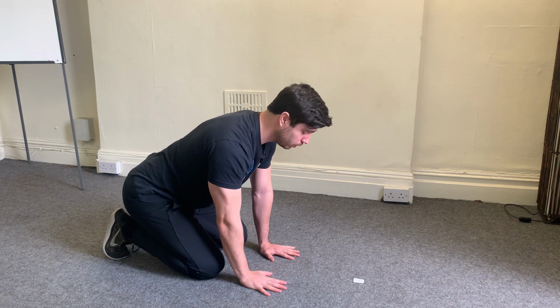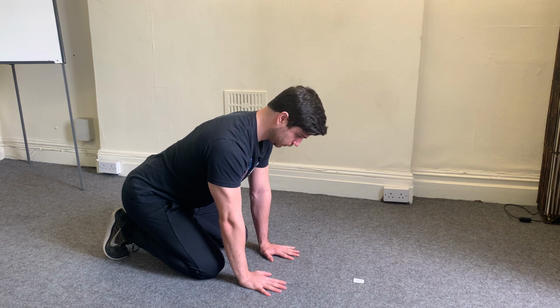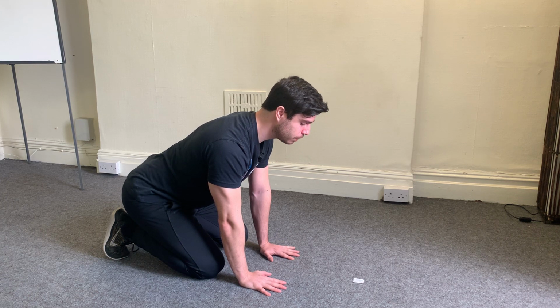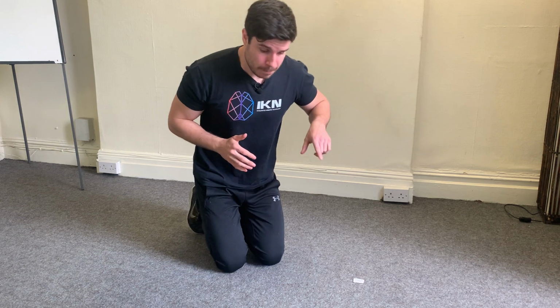So just to show you what it looked like in real time. And then back. All right. So obviously the client might be limited with their cervical or with their thoracic extension. But what you're going to do here is increase the duration of time.